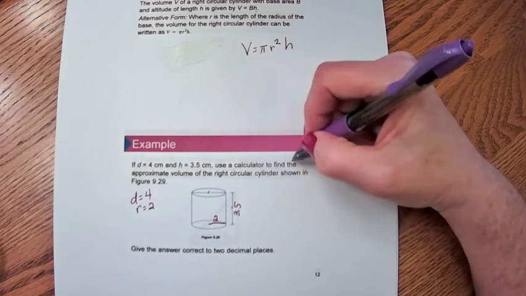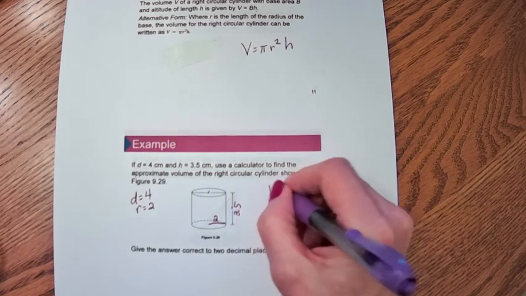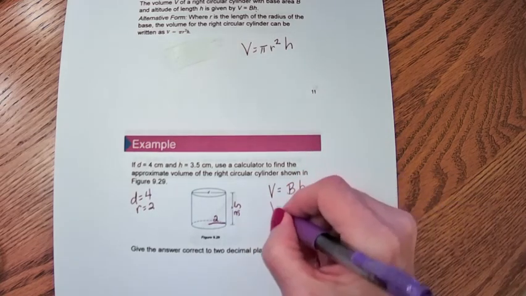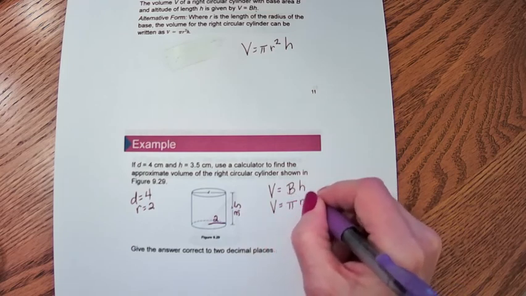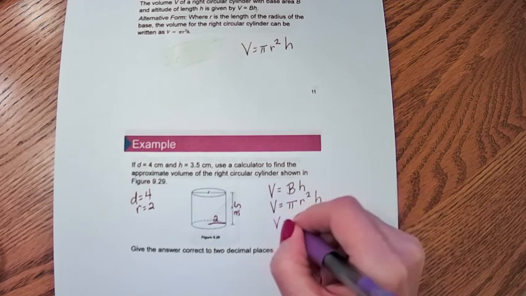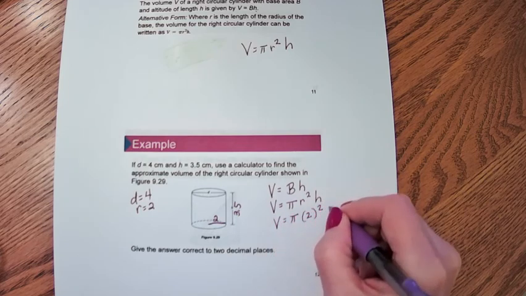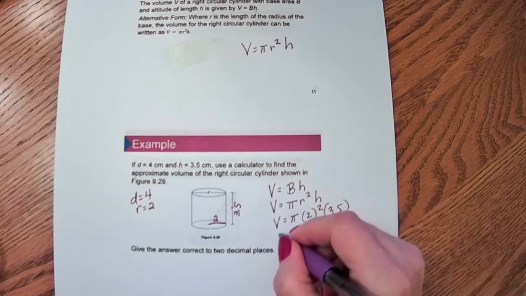And they want us to use the calculator to find the volume, which means we're going to use the pi button on our calculator. Volume is the area of the base times the height, which the area of a circle is pi times the radius squared times the height. So this is going to be pi times 2 squared times 3.5.